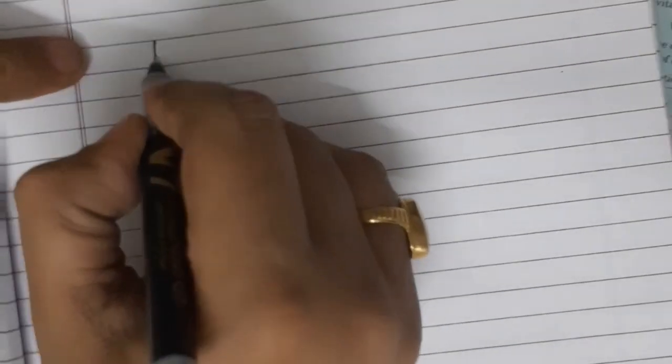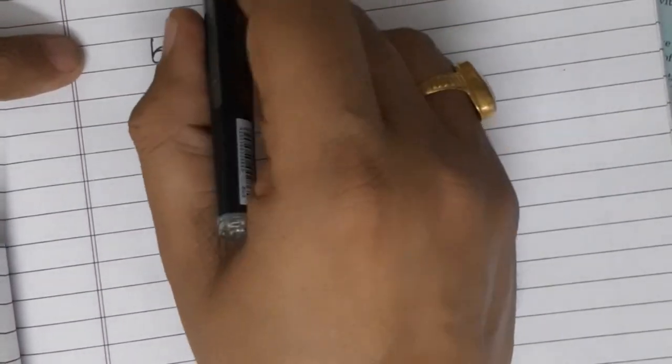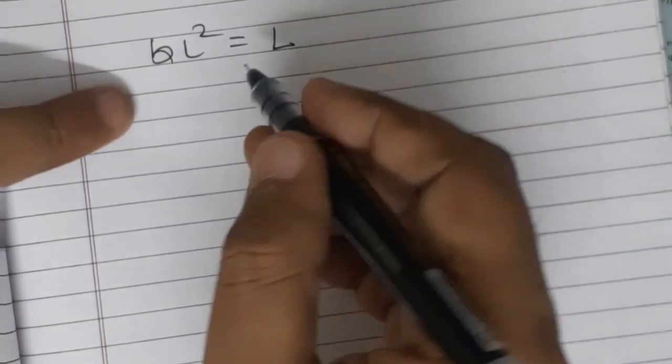Now, as I've told you, according to the principle of homogeneity, if we subtract the two terms, they must contain the same dimensions. That means bl² will be equal to, say I take the example over here, x instead of c. bl² must be equal to L. So I can write bl² is equal to L. We are having a over here and b over here.